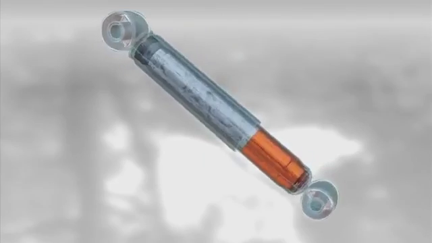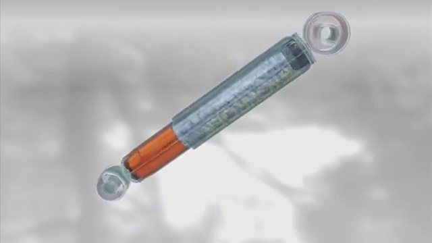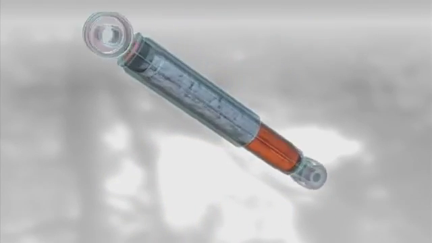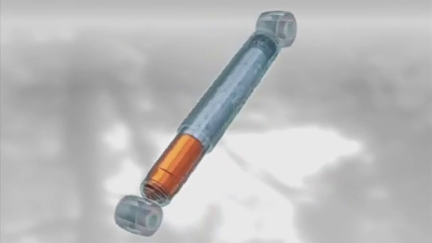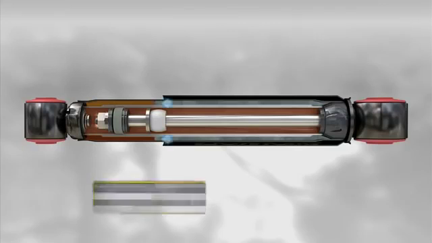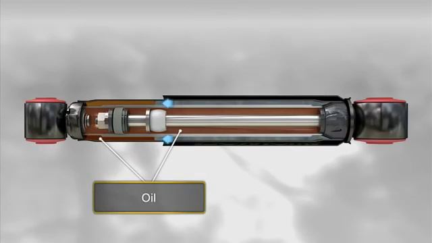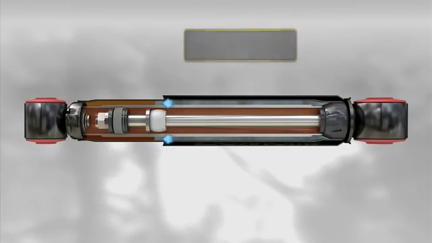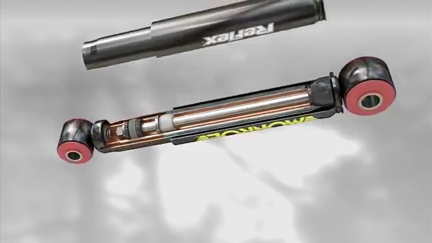Gas-charged shock absorbers offer other significant advantages over hydraulic oil shock absorbers. The pressurized gas in the reserve chamber pushes the oil into the working chamber, keeping it constantly full. This effect eliminates the need to prime the shock absorber before fitting.